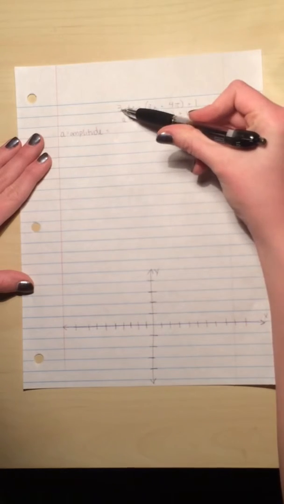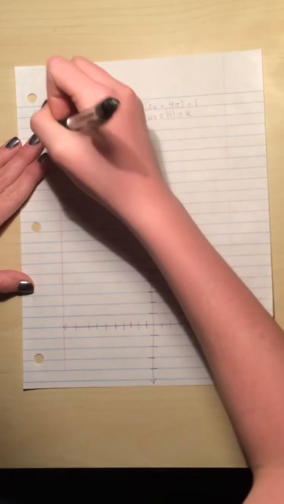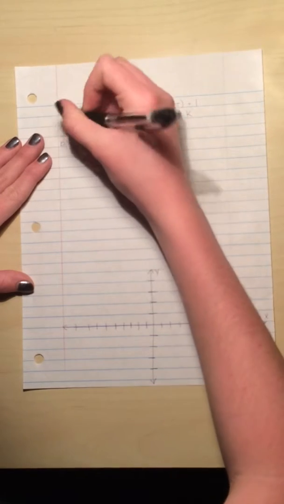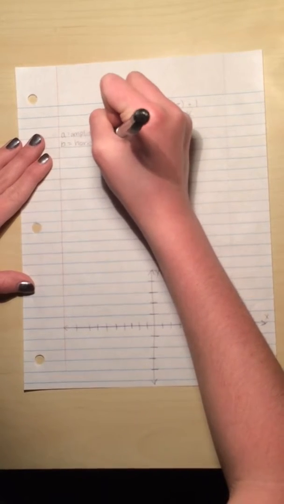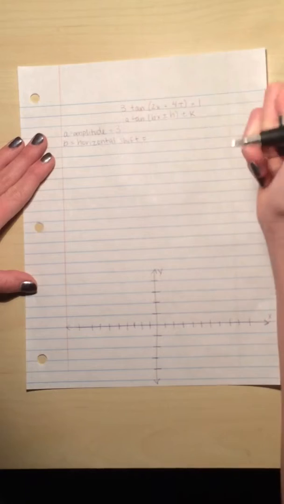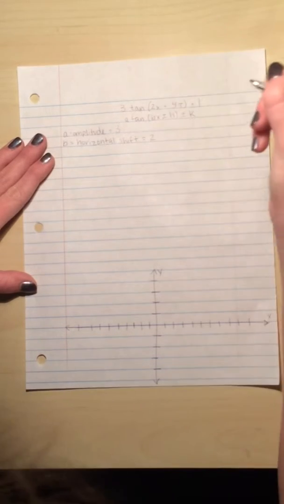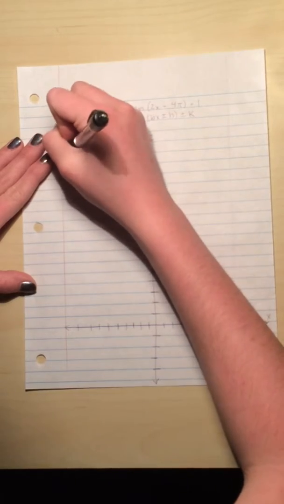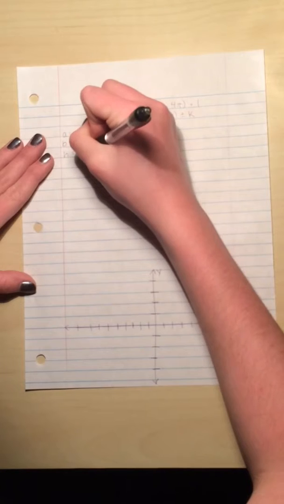So when we find a, or the amplitude, we see that 3 is the amplitude. For the b value, which is the horizontal shift, we see that the b value is 2. The h value, h is also known as the phase shift.